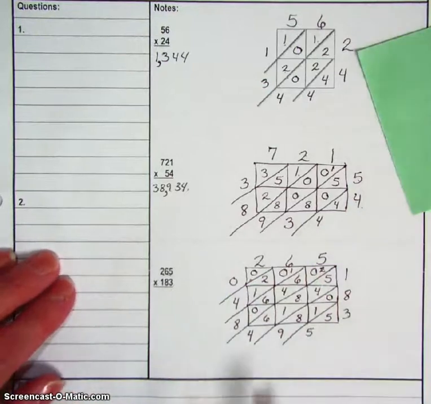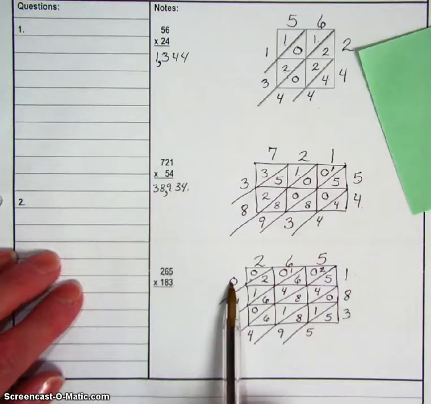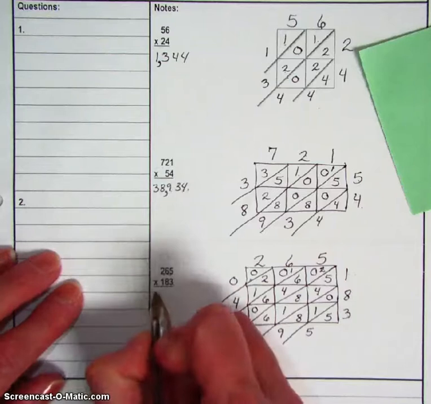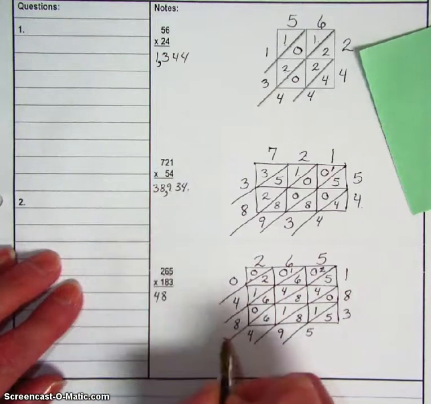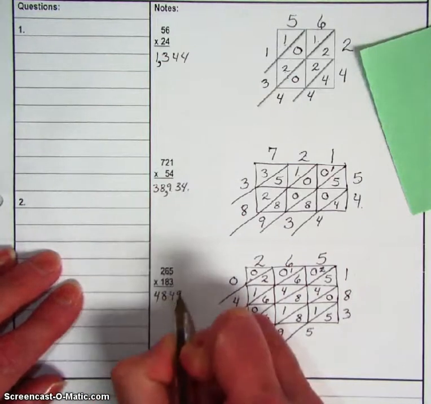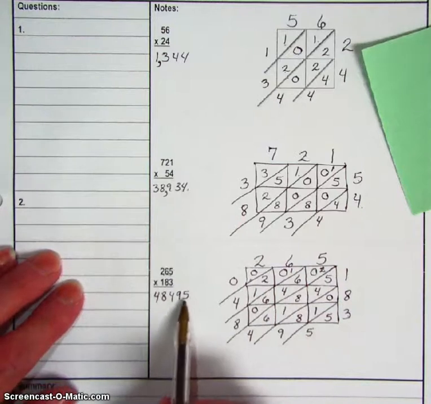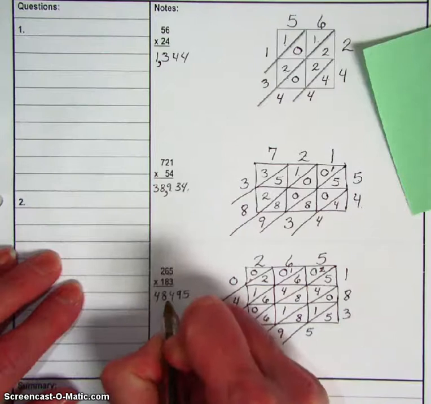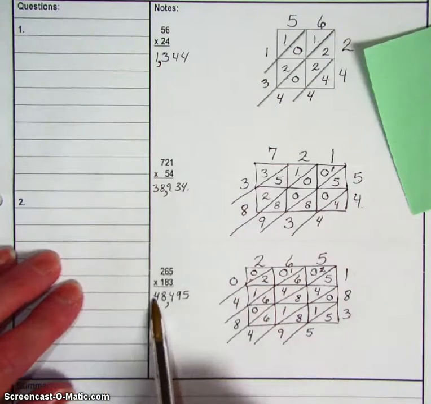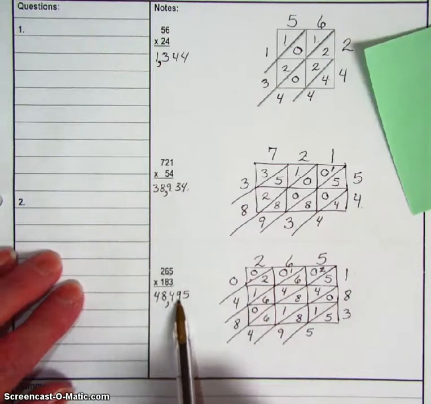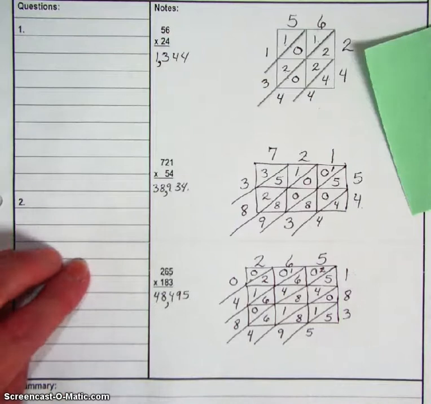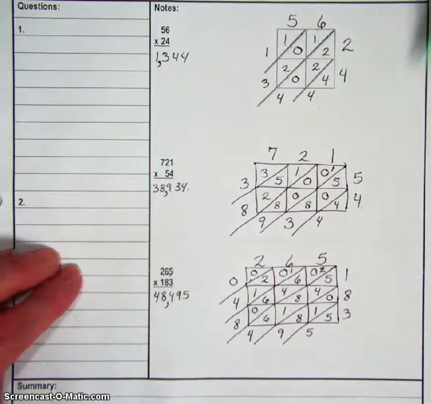Look at those digits. I don't need to write the 0 at the beginning, but I am going to start with my 4. So 4, 8, 4, 9, and 5. I'm going to come over and put my comma in. 1, 2, 3. So my final answer on this one is 48,495. What a great challenge for us today.